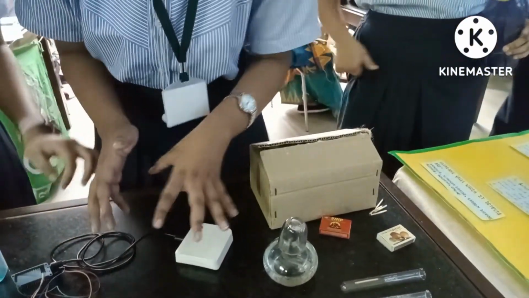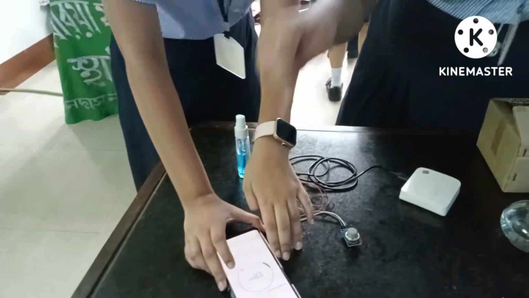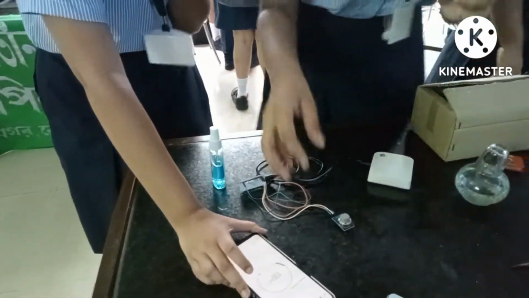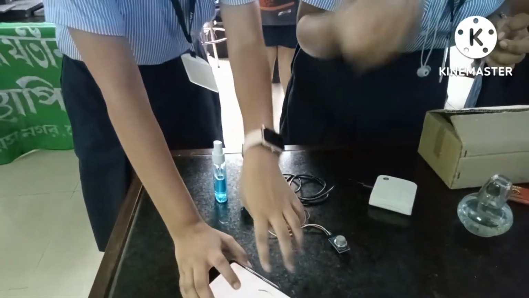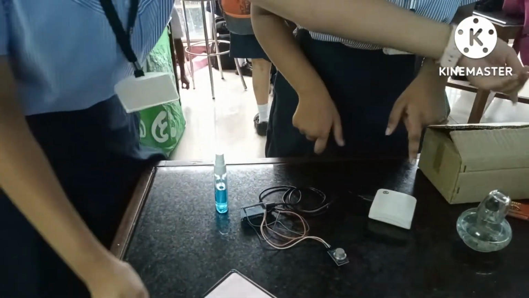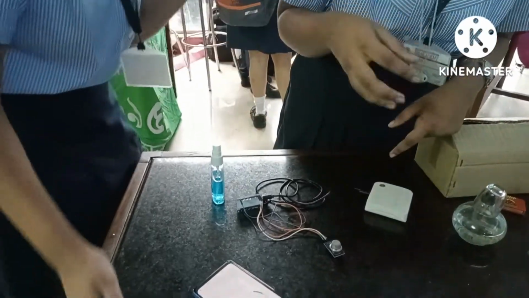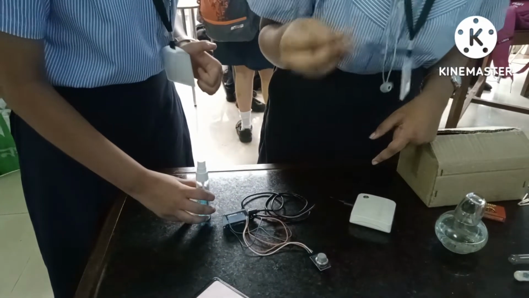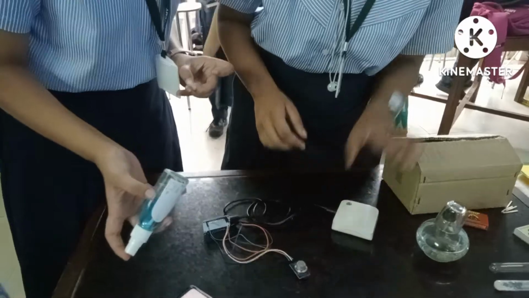Coming to the working of the circuit, we have this app where ppm stands for parts per million, and we use it to measure the air quality of a particular place. It's already 106 because there's carbon dioxide in the air, and carbon dioxide is one of the gases. This circuit has been developed using Arduino using Tinkercad, and this is a power bar to provide power.